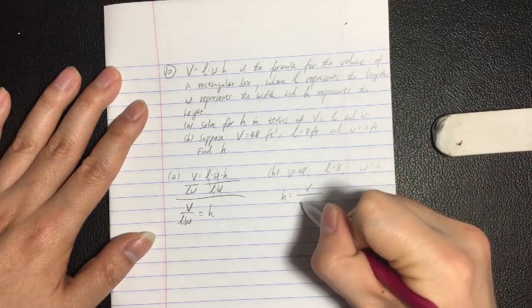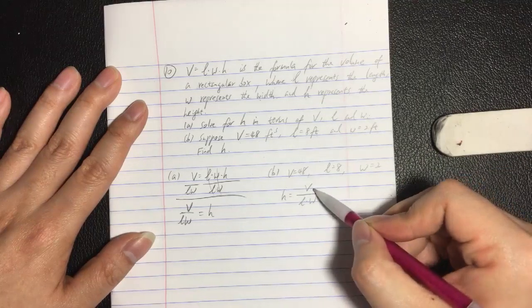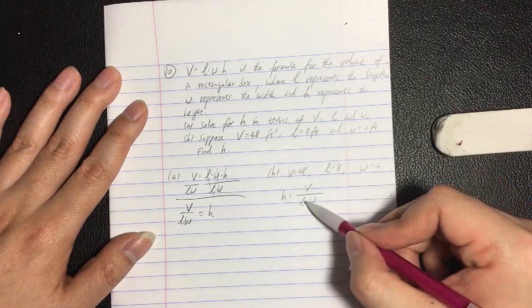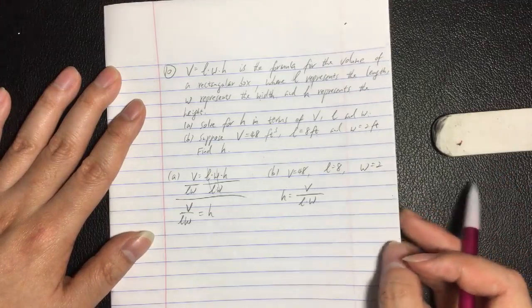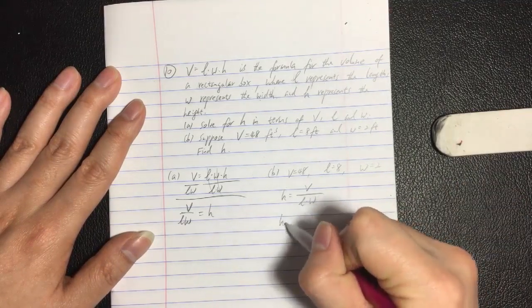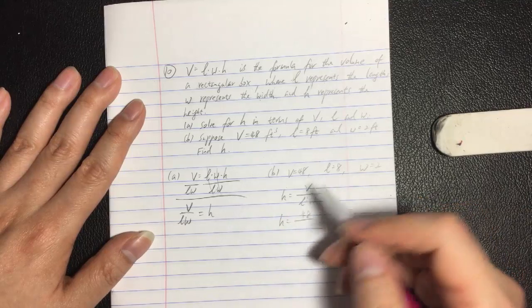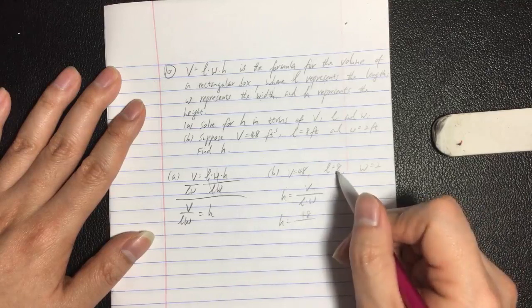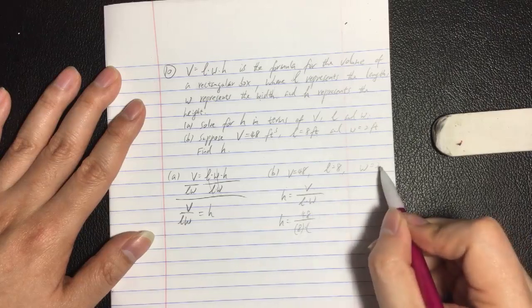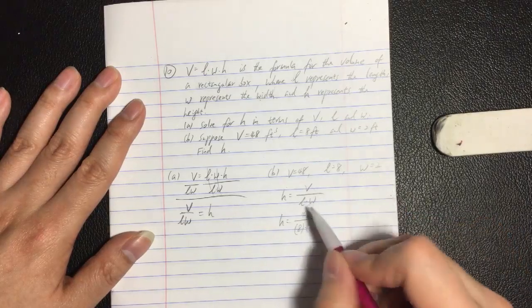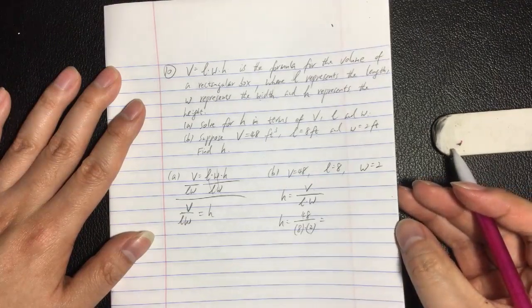H is V over L times W. We substitute 48 for V. Substitute 8 for L. Substitute 2 for W.